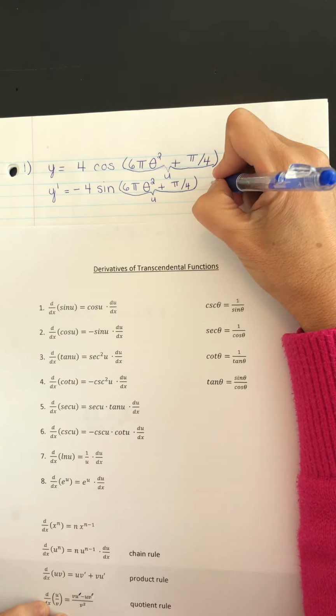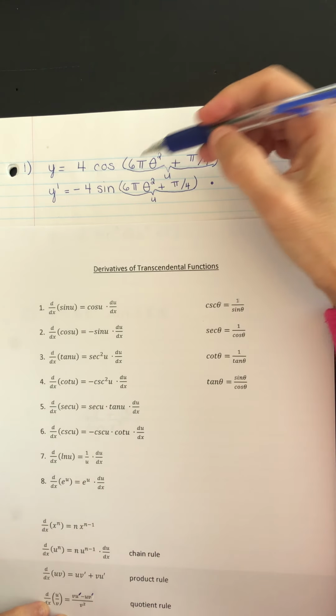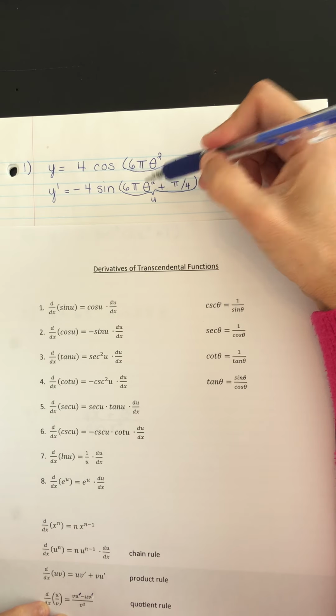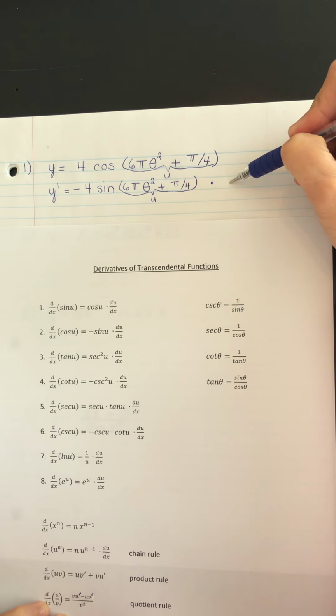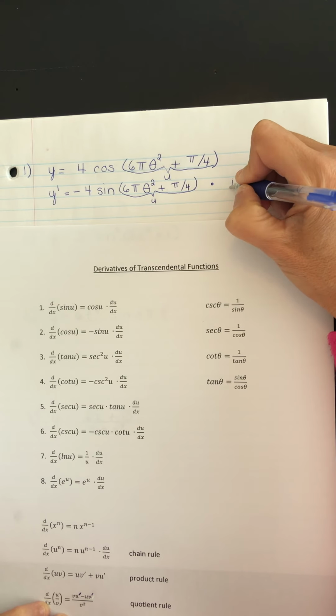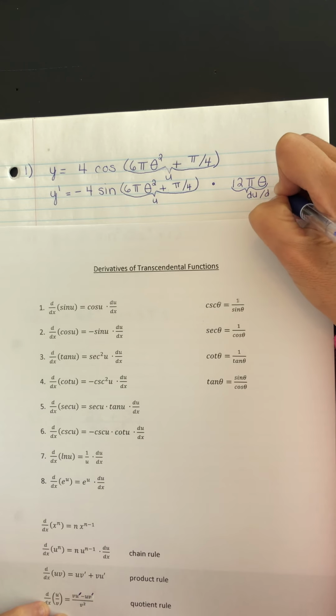Now we need to multiply that by the derivative of u with respect to theta. So what is the derivative of this angle with respect to theta? Well, the derivative of theta squared will be 2 theta. So we end up here with 6 pi times 2 theta, or in other words, 12 pi theta. So this part here represents du by d theta.